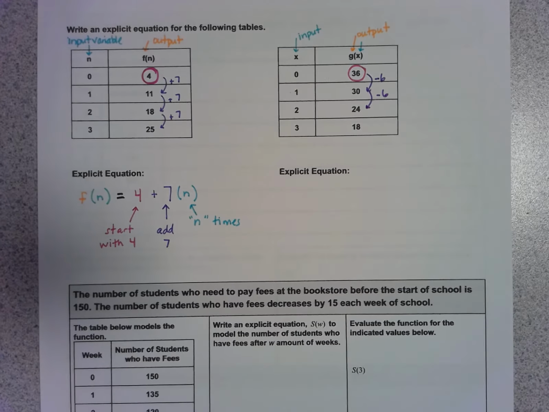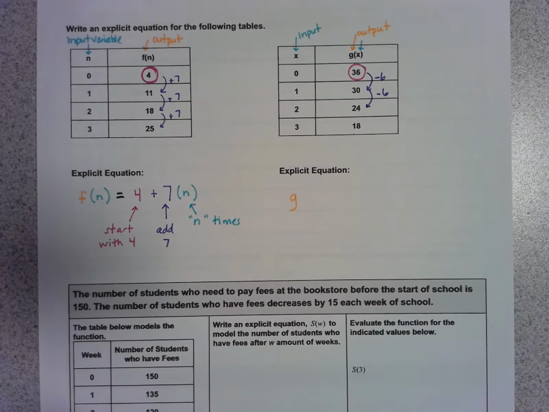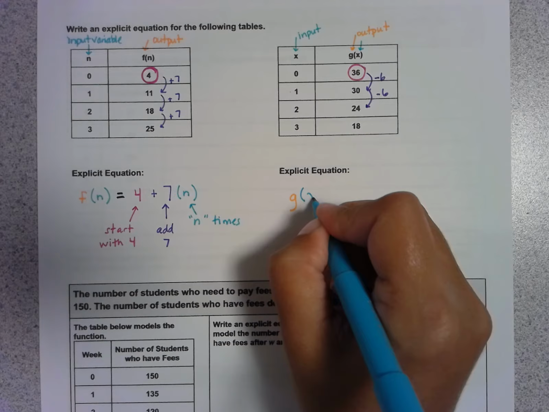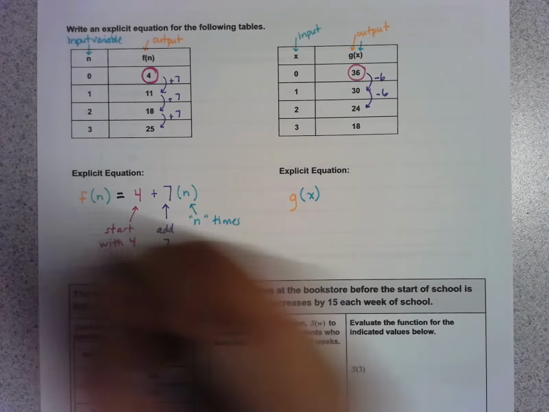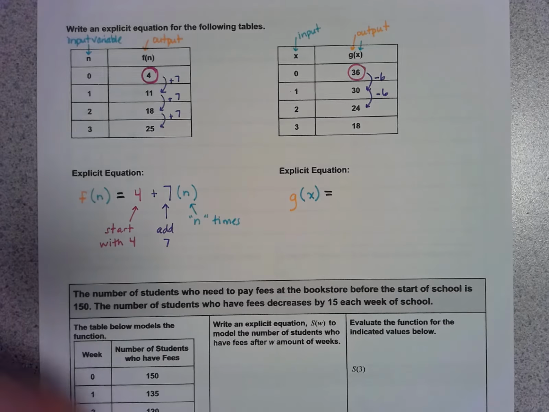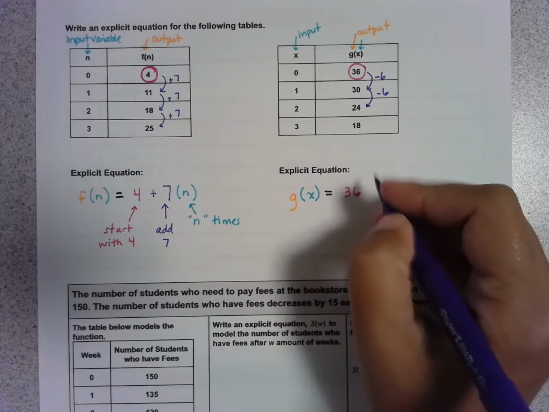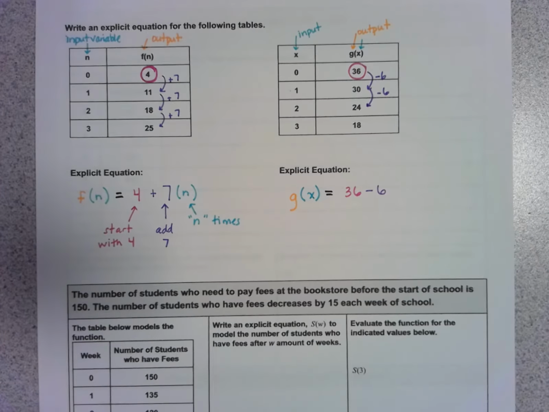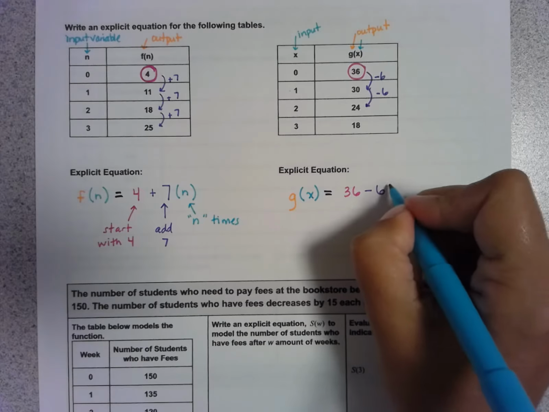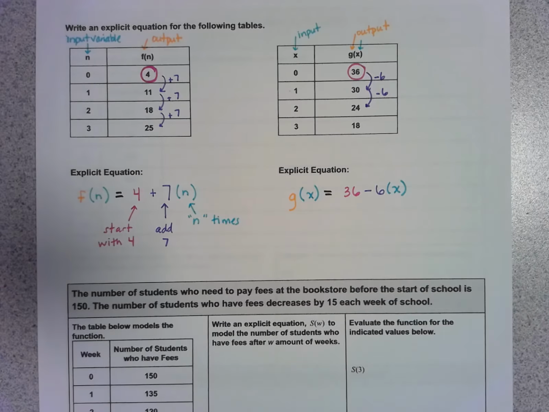So when I write my equation, it's going to look like this. G, which is the output, of x, which is your input, equals start with 36, subtract the 6, and do that x times, where x is the input variable.